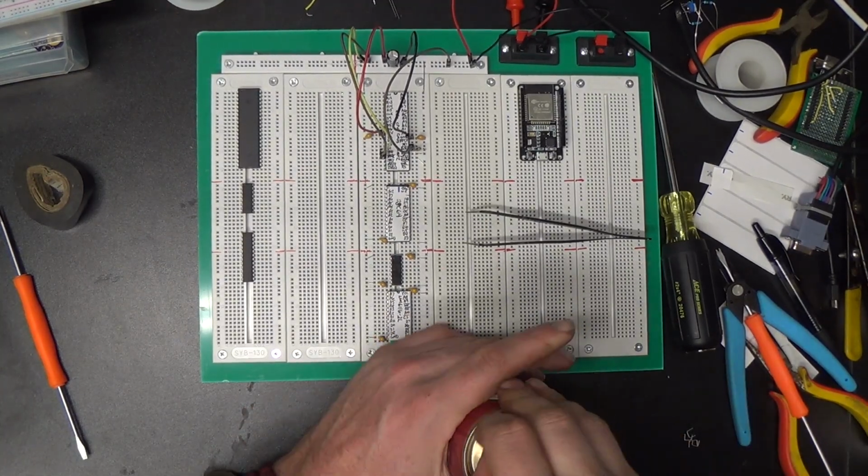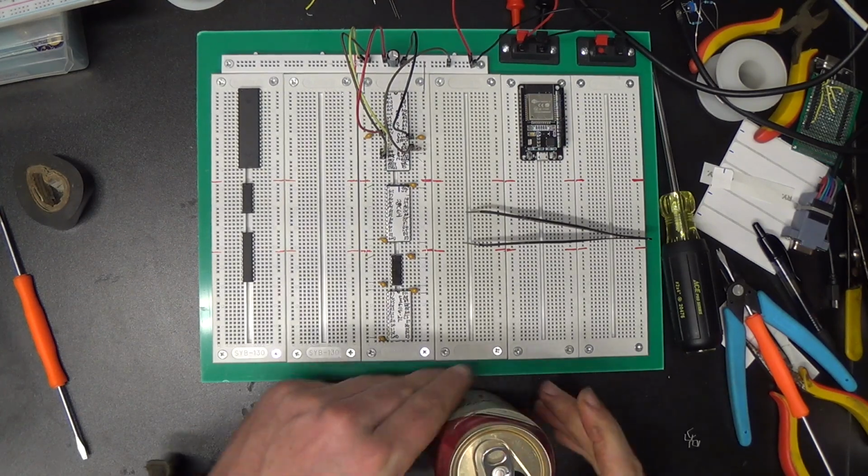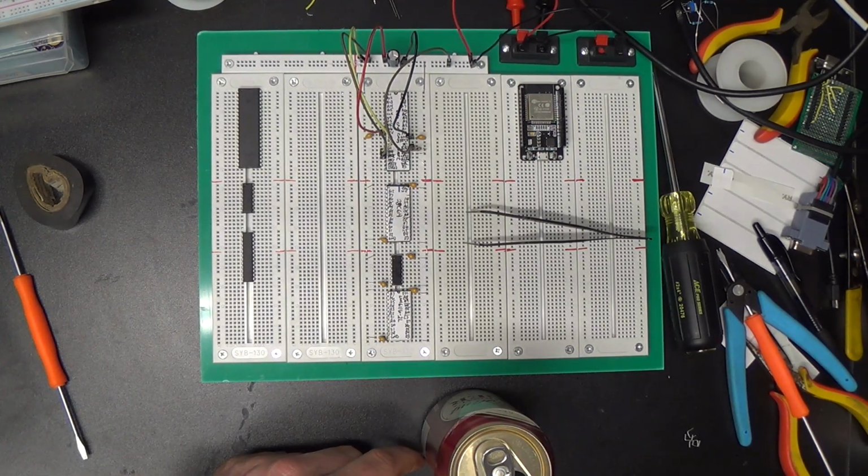Alright, gentlemen, here we go again with the Z80 Funtime. Welcome back to the old computer shack.